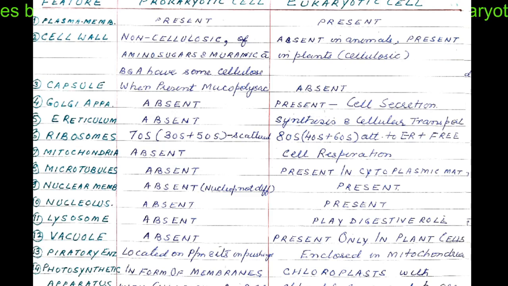Ribosome, another non-membrane bound organelle, and it is 70 Svedberg type of ribosomes that are present in prokaryotes, whereas 80 Svedberg types are present in eukaryotes. In eukaryotes, the ribosomes may be associated with endoplasmic reticulum.